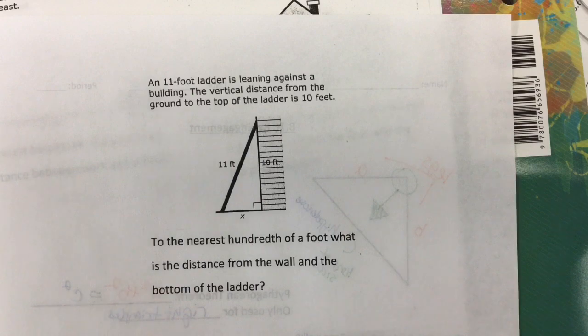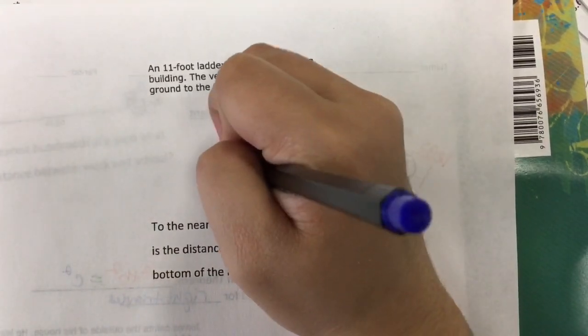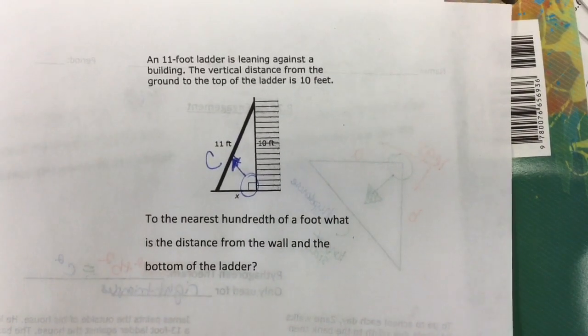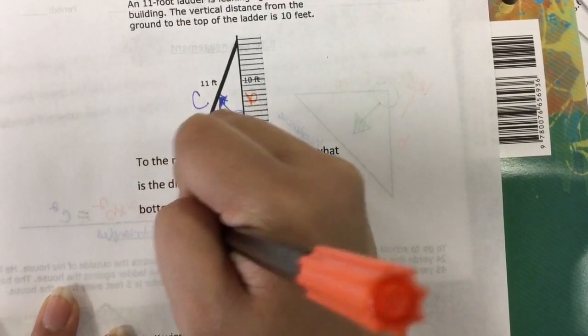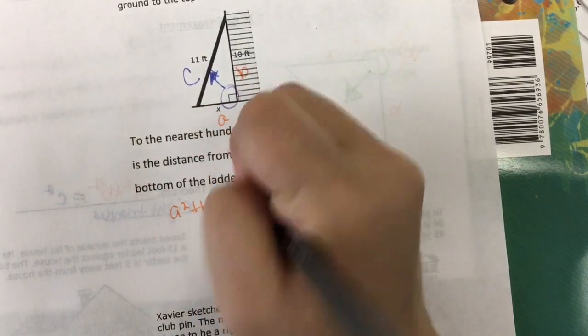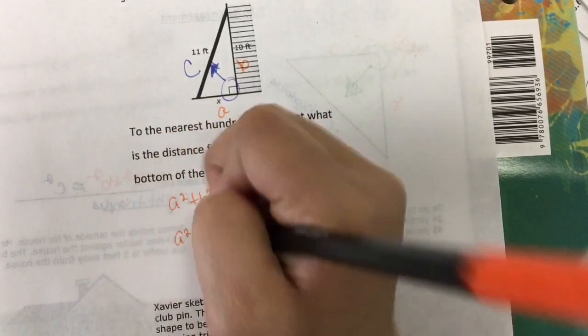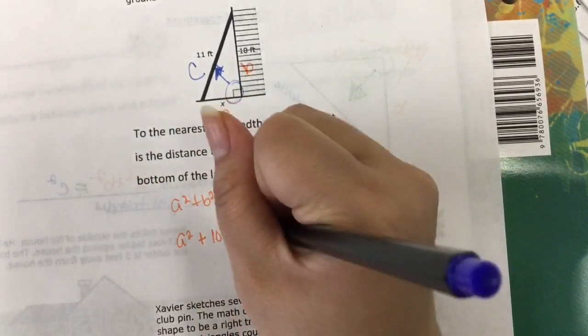So again, we want to find our right angle and label it C. So here's our right angle, draw our arrow. This is going to be C. A and B don't really matter. Let's make this one A and this one B. So A squared plus B squared equals C squared. Actually I don't have a number for A, so we're going to leave it A squared plus, instead of B squared we're going to put 10 squared equals, and instead of C we have a number again, so it's going to be 11 squared.